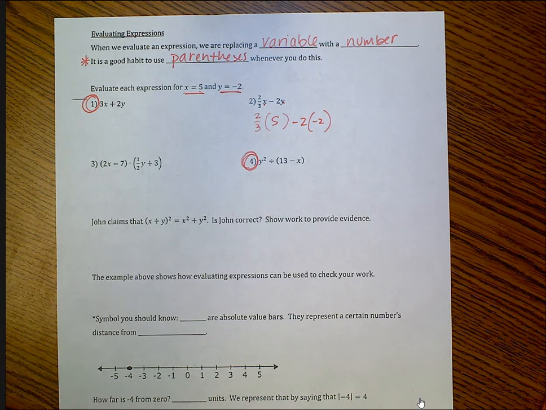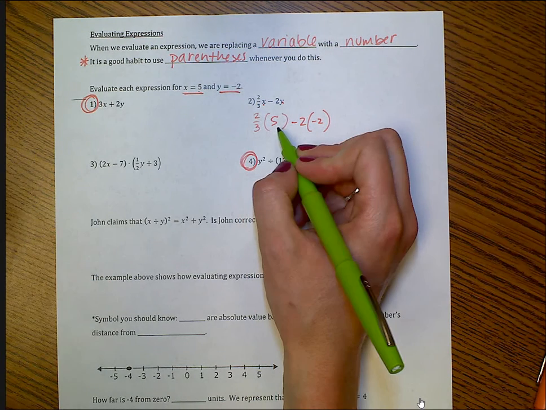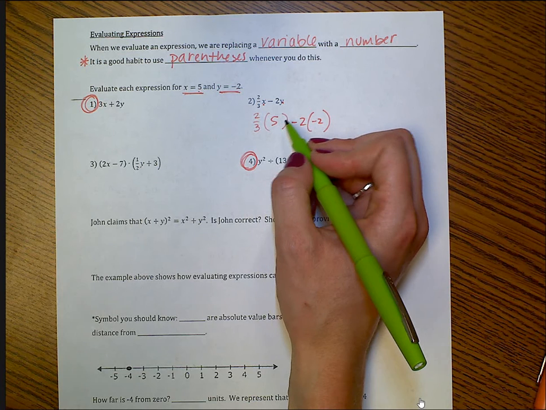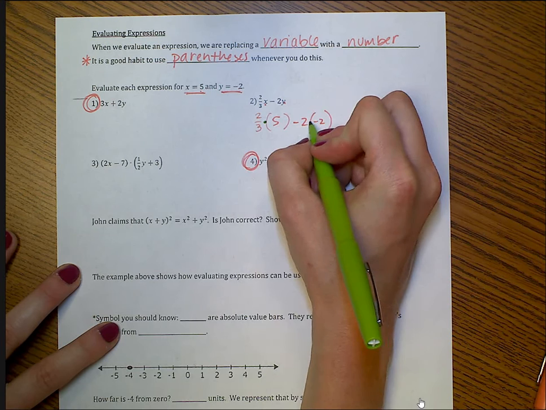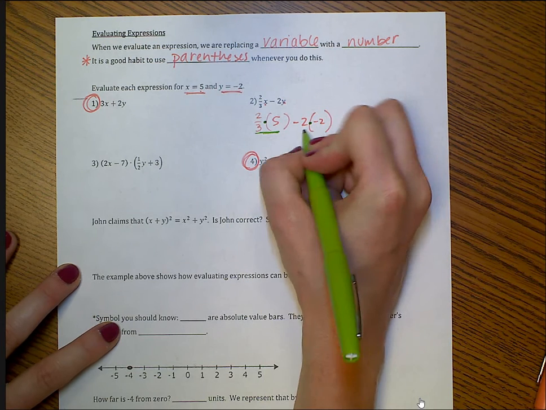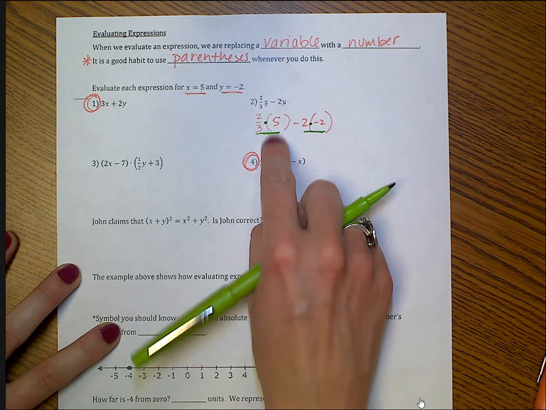Now I'm just looking at the order of operations. Don't get thrown off by the parentheses. There's nothing inside the parentheses but a 5, so I can't do anything with the parentheses. I really just have multiplication right here. That's all this means. So I've got 2 multiplication problems and a subtraction problem. So I'm going to multiply first.